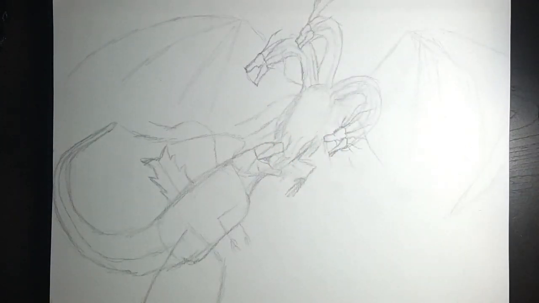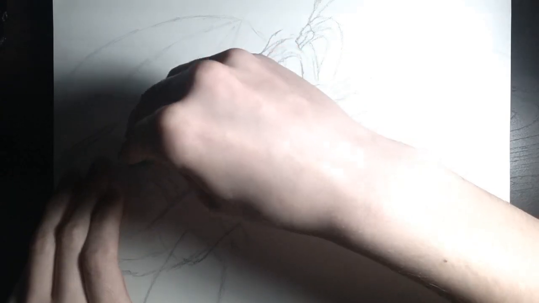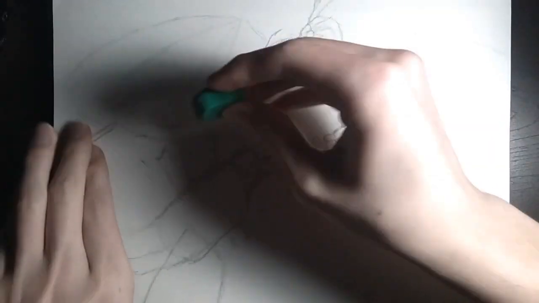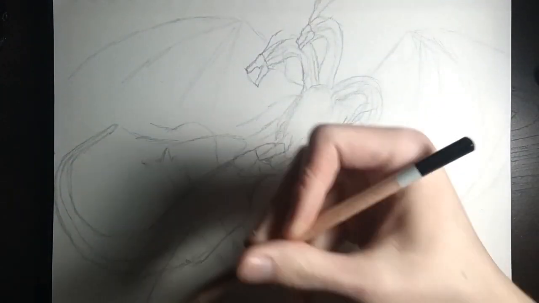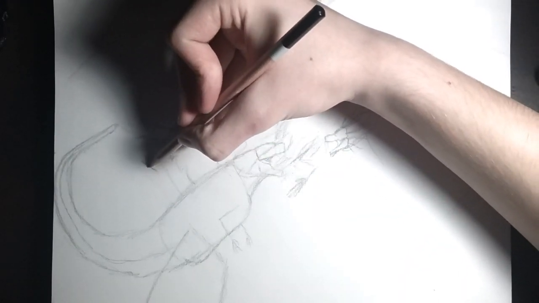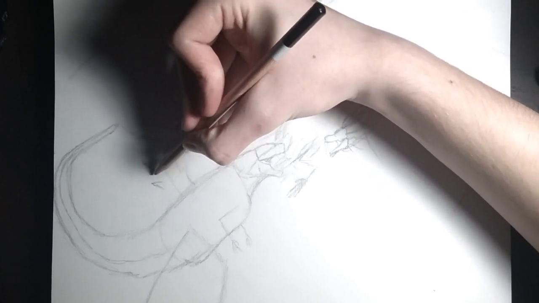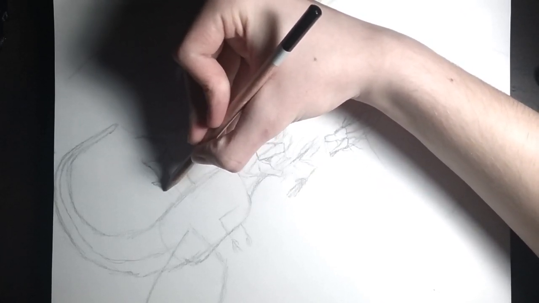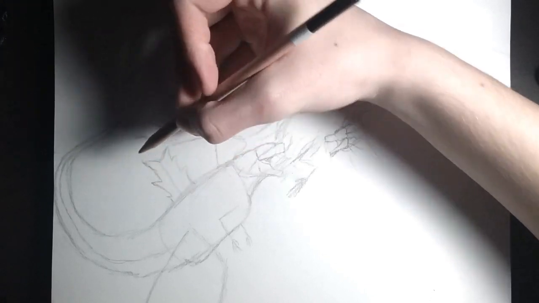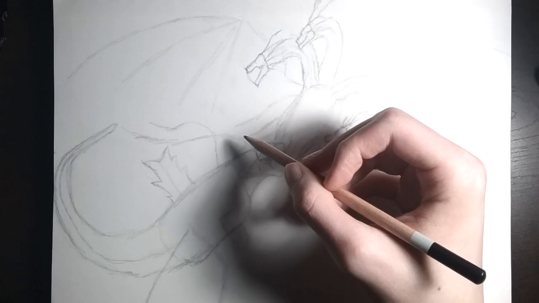I don't know if that's entirely right. Okay, I'm going to make a slight change real quick, to this side at least. Alright, so it looks more like that. Now I have a better sense of where everything is.